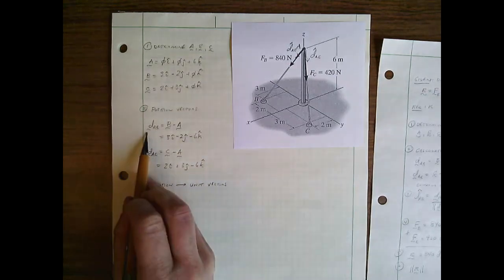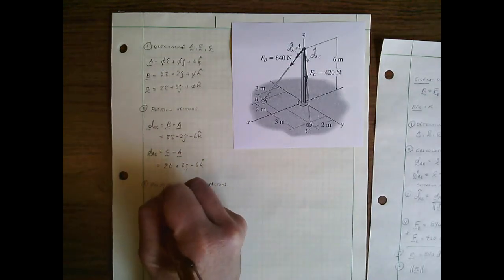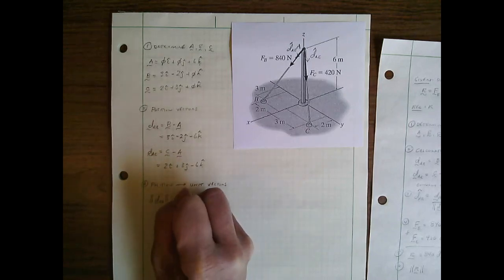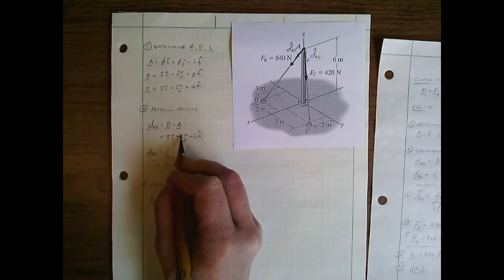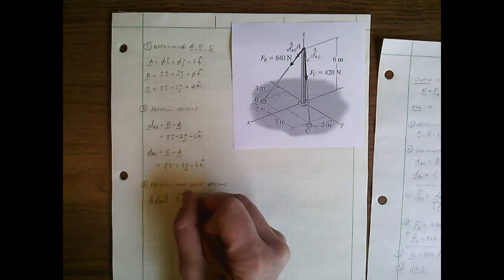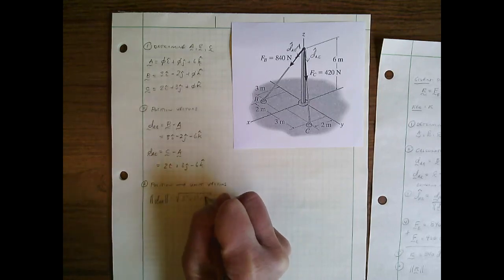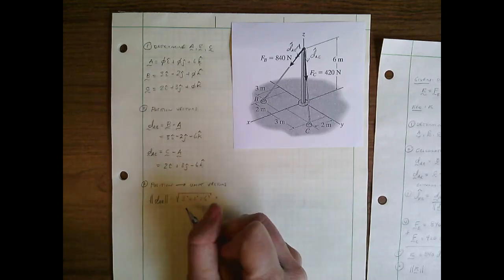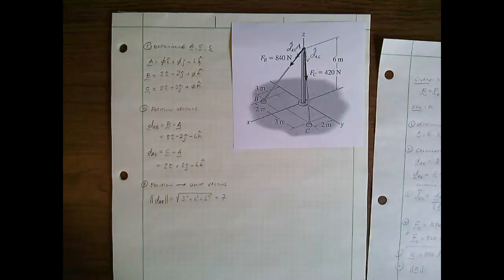To do that, I'm going to first need to calculate these magnitudes. So the magnitude of DAB is equal to the square root of 3 squared plus 2 squared, right? Plus minus 2 squared, the negative drops out, plus 2 squared plus 6 squared, right? 3 squared plus 2 squared plus 6 squared actually gives me an even 7.